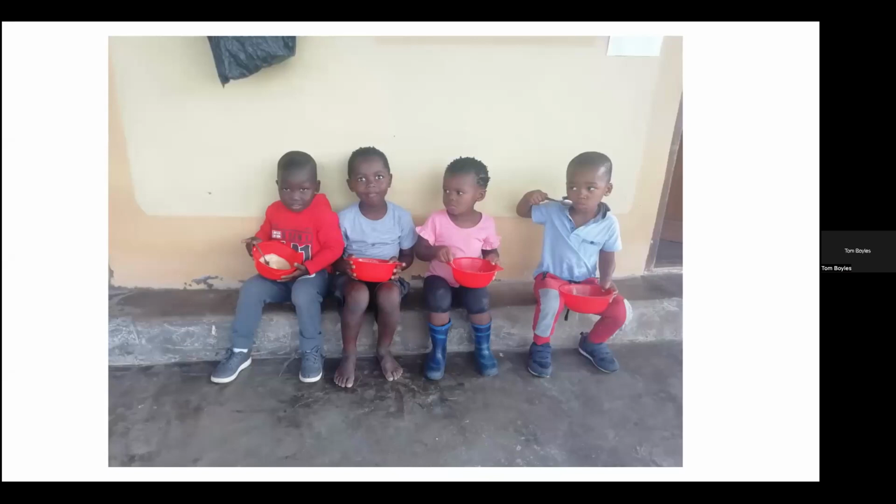This is where they live. This isn't absolutely typical. This is my house, and it's a little bit atypical because it's got a car and it's got quite a few solar panels. But most of the children in the area live in something similar to this.